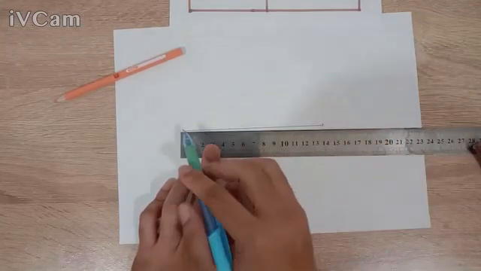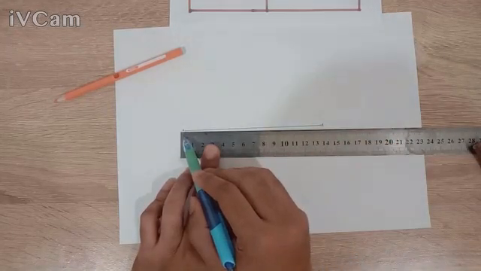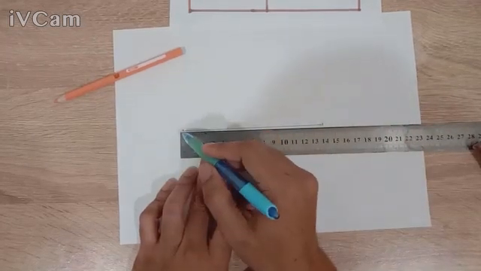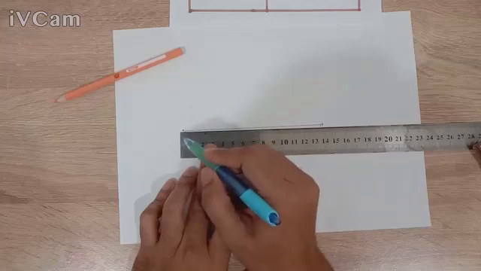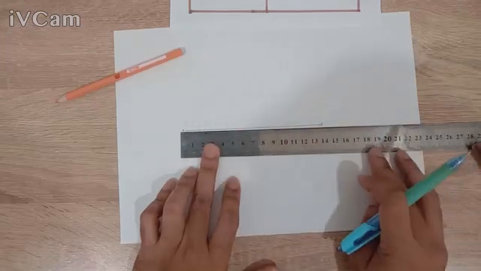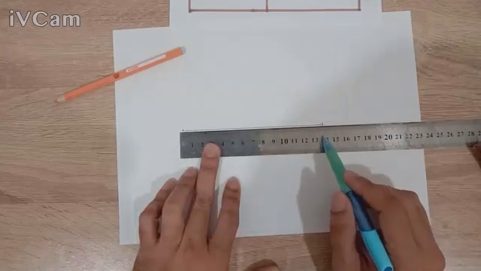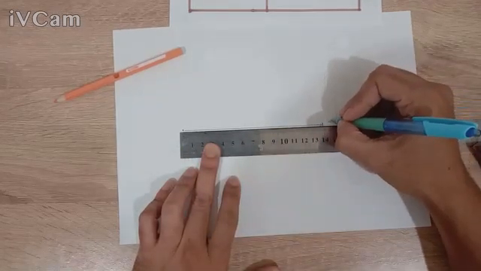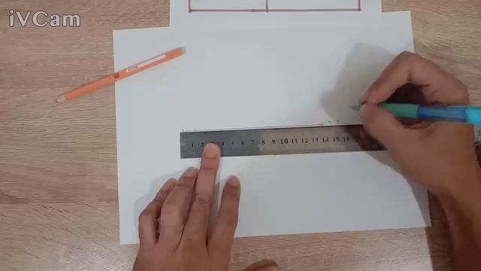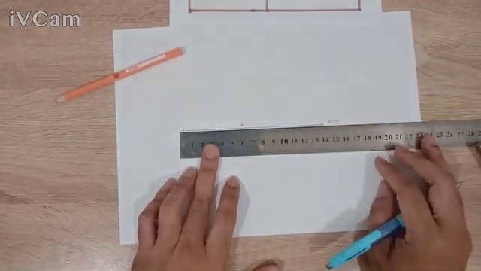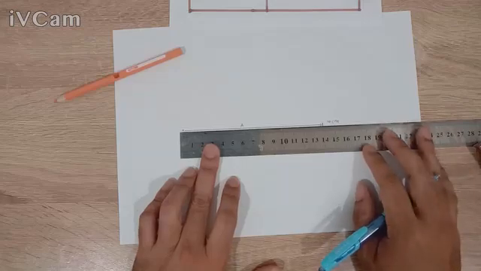Okay, make sure the first mark is on the first mark of the ruler. Alright, so this is 14 centimeter. So we got the first pencil A, the length is 14 centimeter.